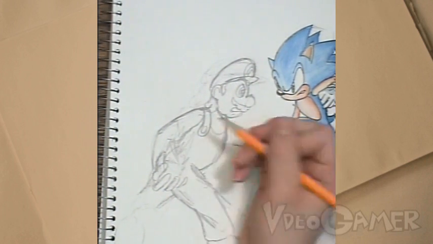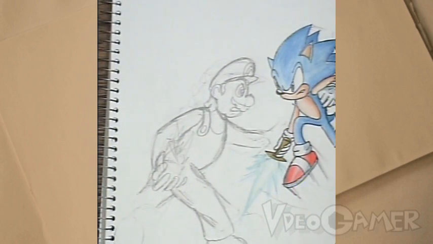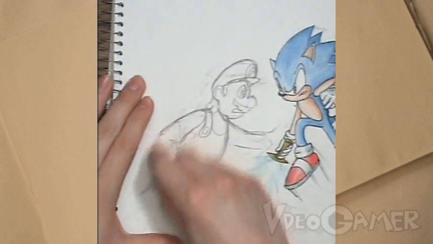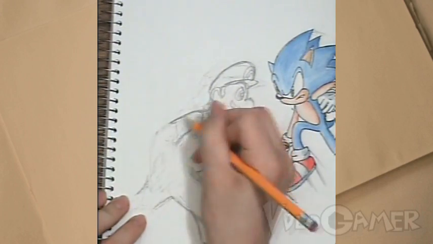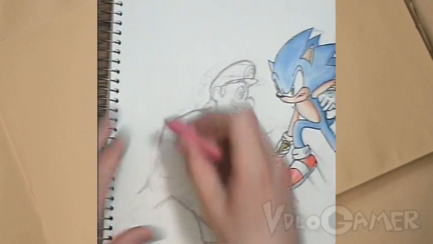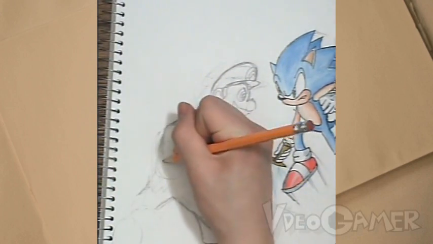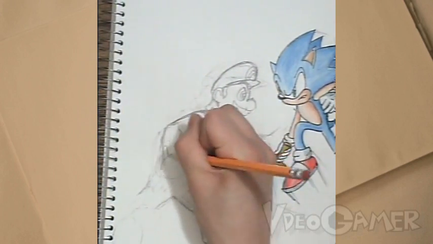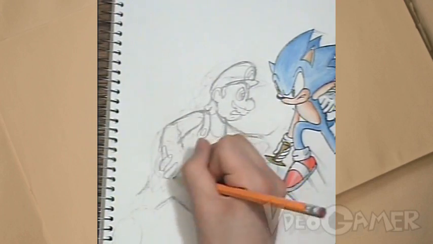Add in his overalls real quick. Just do a little bit more details on the body. And notice how I just completely erased the hand and started over again. That was because I was not happy with how it looked. That happens sometimes. I'm sorry.